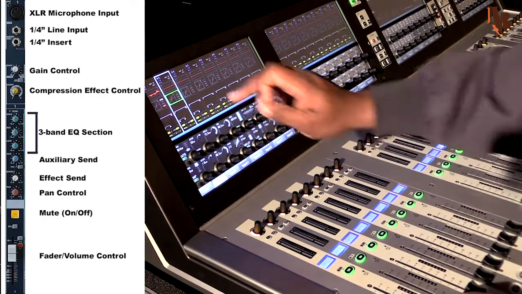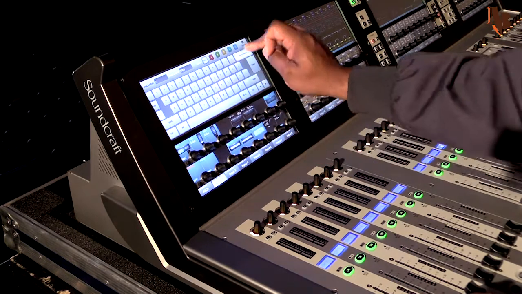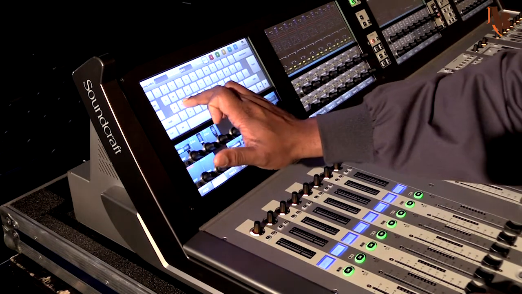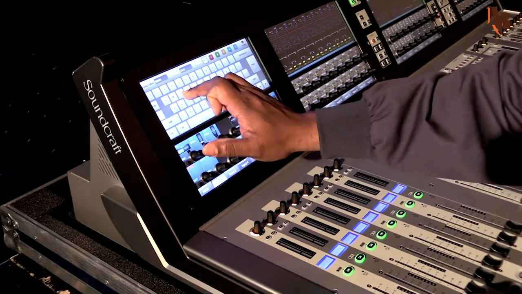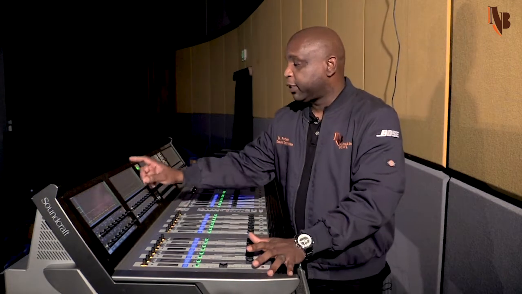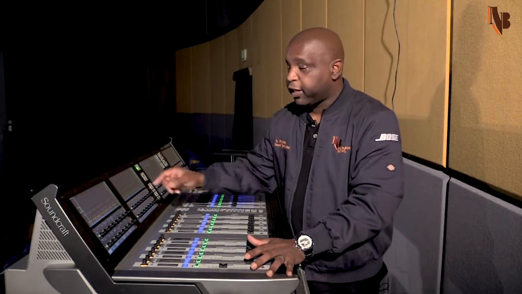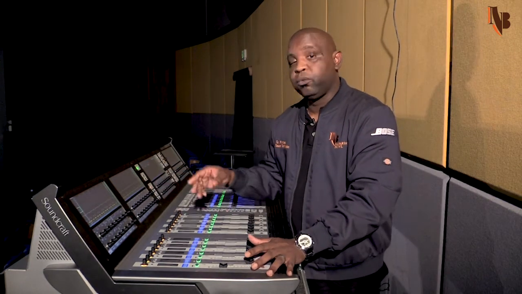With the digital mixer, it's different. You have to go in through a menu to get the very same thing that you would get on the analog board. You have the fader, and of course your select. So you select the channel, and then you go into your menu to choose which one you want: EQ, effects, routing, whatever. So these are the differences.